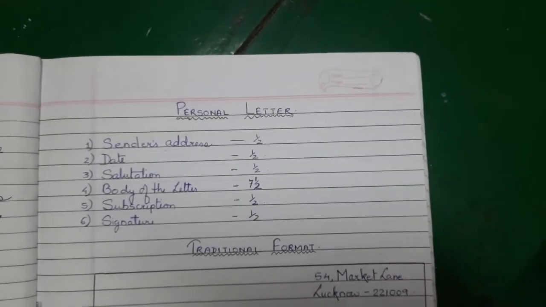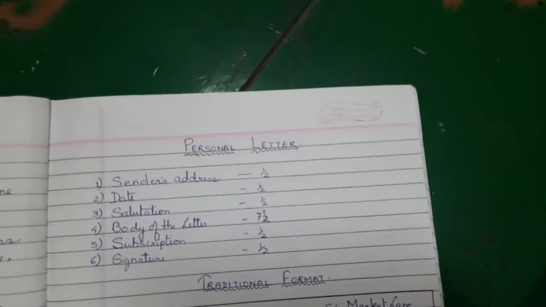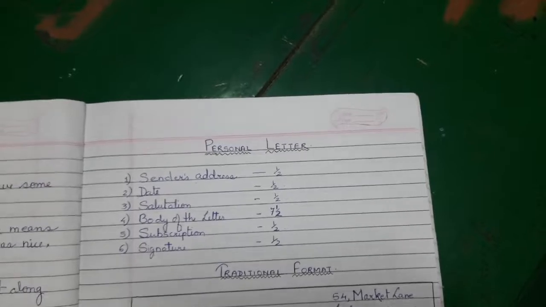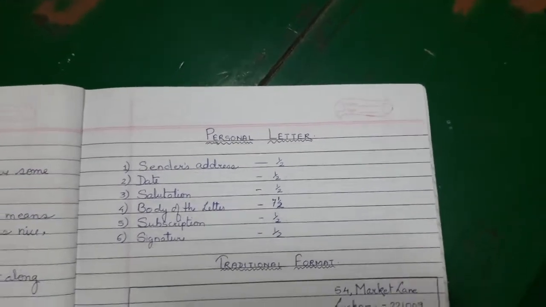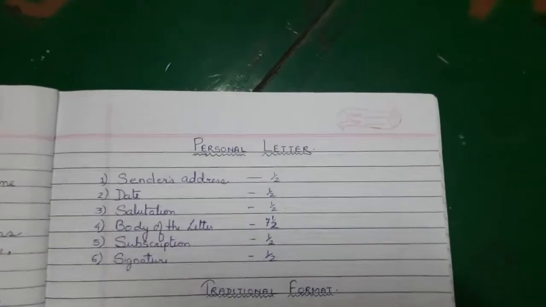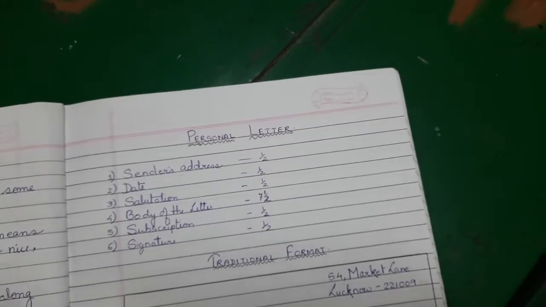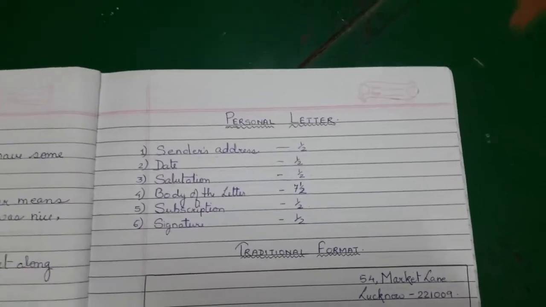Today we are going to learn about personal letters. We have already done formal letters. Personal letters are basically informal letters, that means the letters which we write to our friends, family, and relatives. Before we begin, let us see the marks bifurcation of a personal letter, and then we are going to move on to the format.